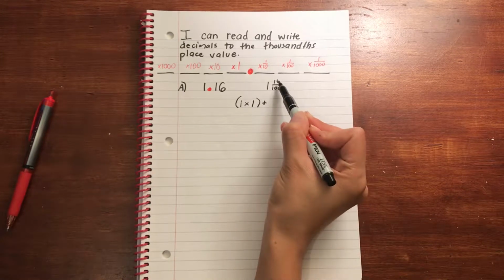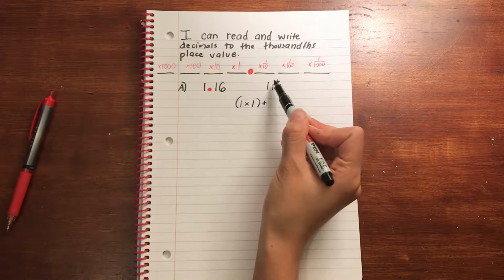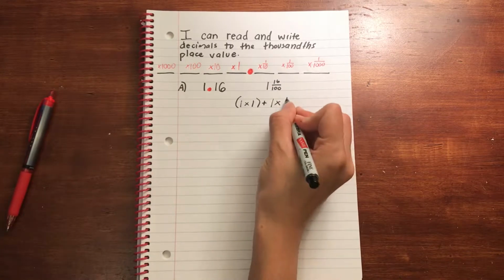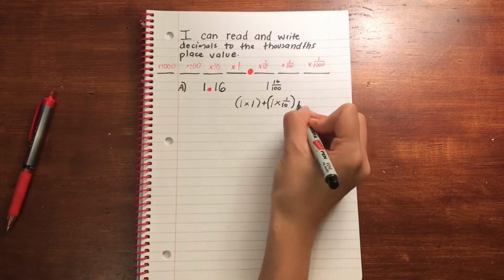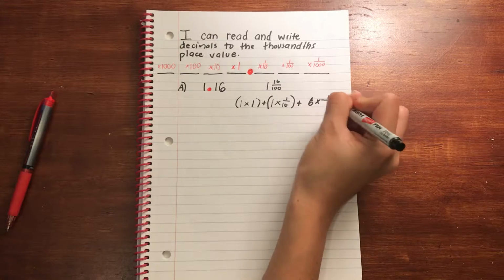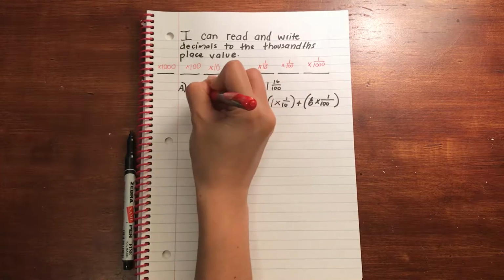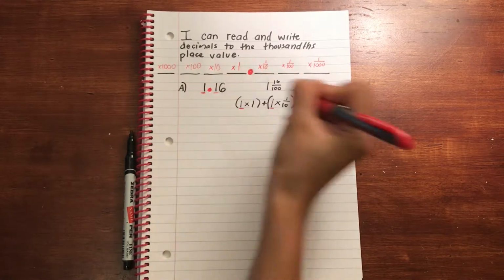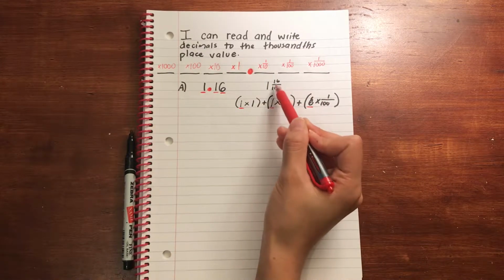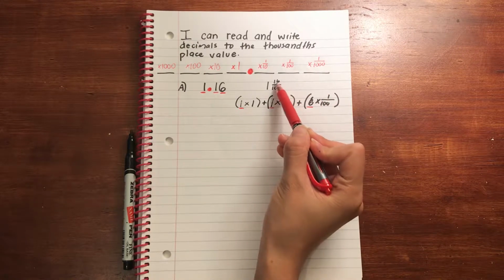Plus, I have a 1 and a 6. And it's easier to see with the decimal. I have 1/10 and 6 hundredths. 1 times a 10th, plus I have 6 hundredths, 6 times 100th. Here's all my digits. There's my 1, 1, 1/10, 1/10, 6 hundredths, 6 hundredths. So I broke this fraction into its expanded form based upon each digit's value with its place value chart.